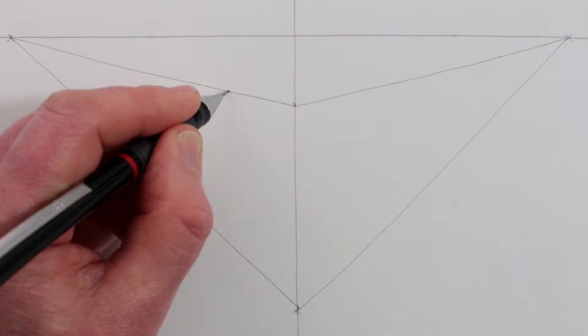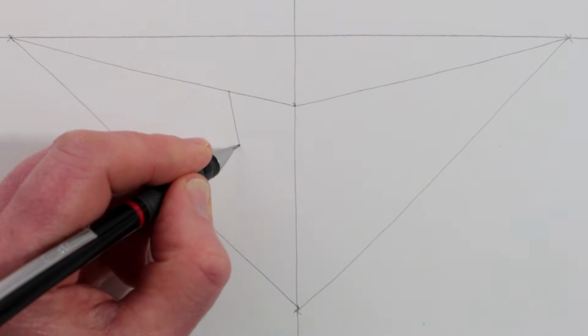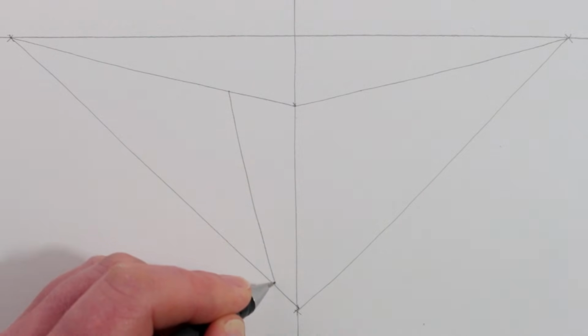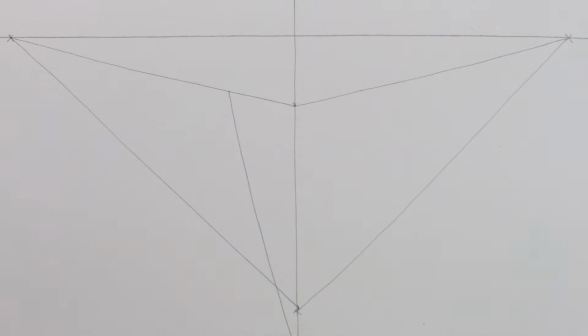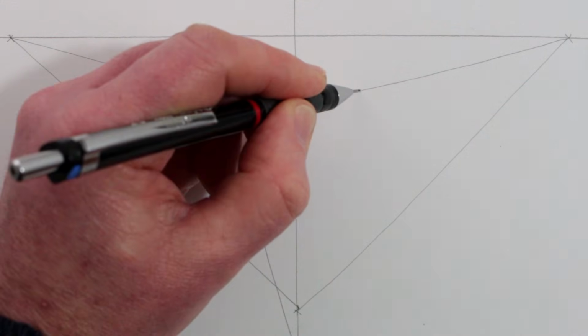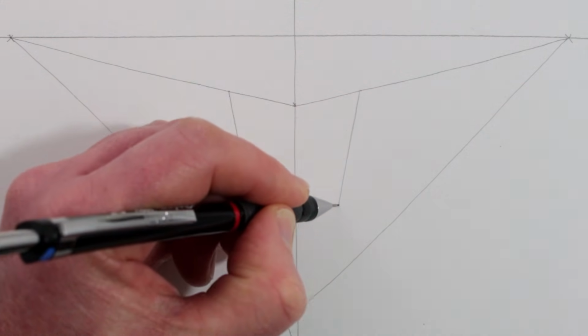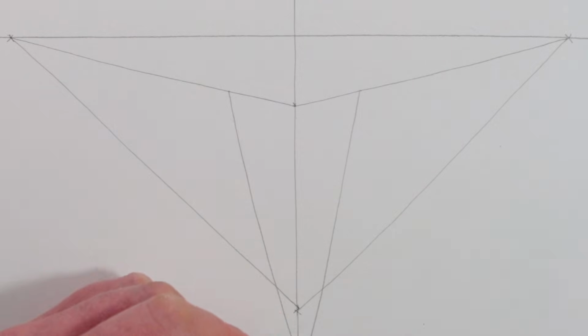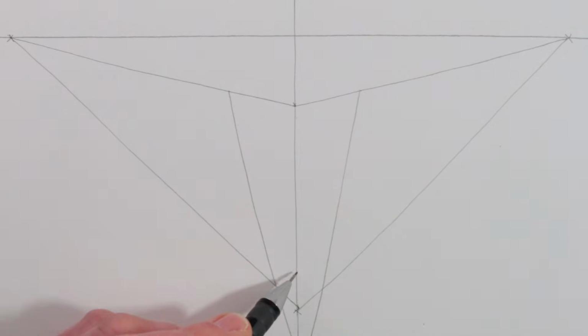Now we can draw another vertical line on the left of the centre line in the page, but this line is going to go to the third vanishing point, which is at the very bottom of the page, or slightly off the very bottom of the page, but in the middle of the drawing. We can draw another line on the right of this centre line, again going to this bottom third vanishing point at the very base of your drawing.